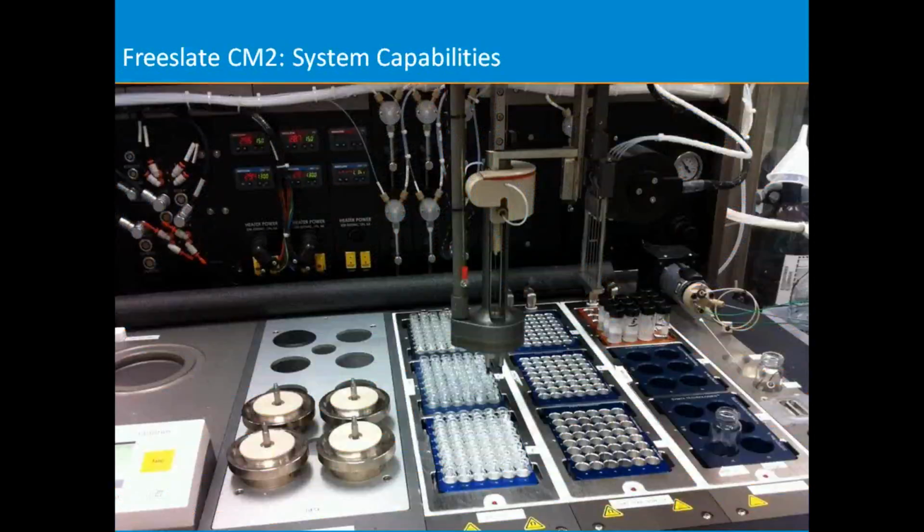I'm going to start today by giving an introduction to the Freeslate Core Module 2 and its system capabilities. You'll notice on the back left is a circular hole. This is actually the entrance to the balance that's on deck. So unlike systems where gravimetric dosing is done by difference, where only the bottle of reagent is weighed, here we actually move vials to a balance and weigh into them.